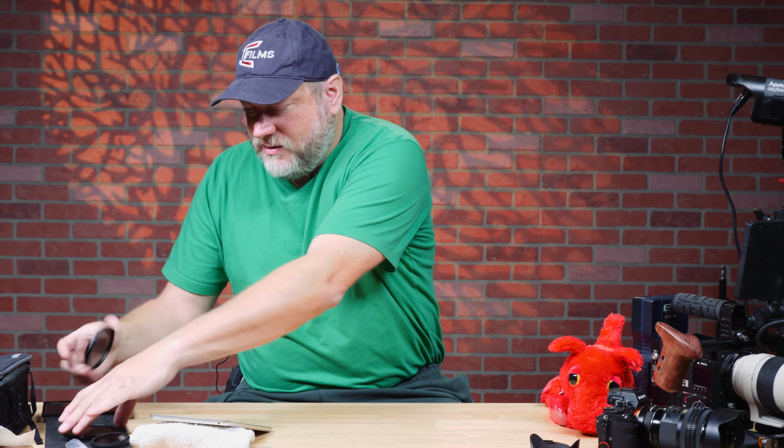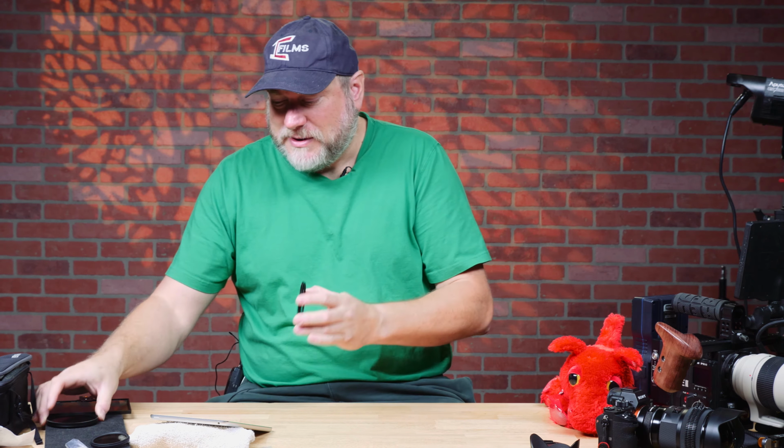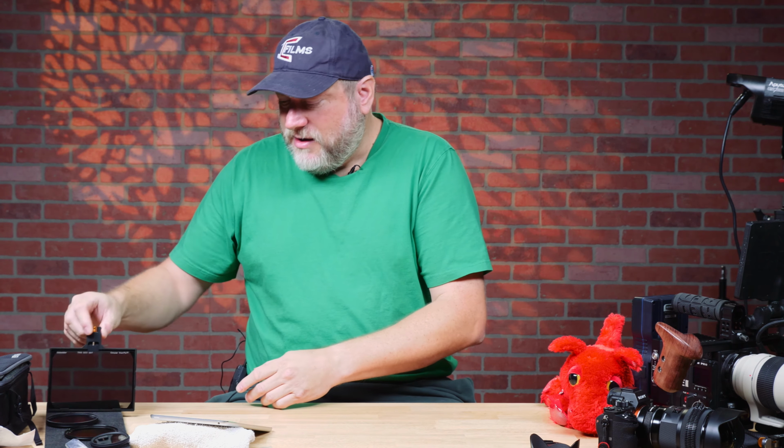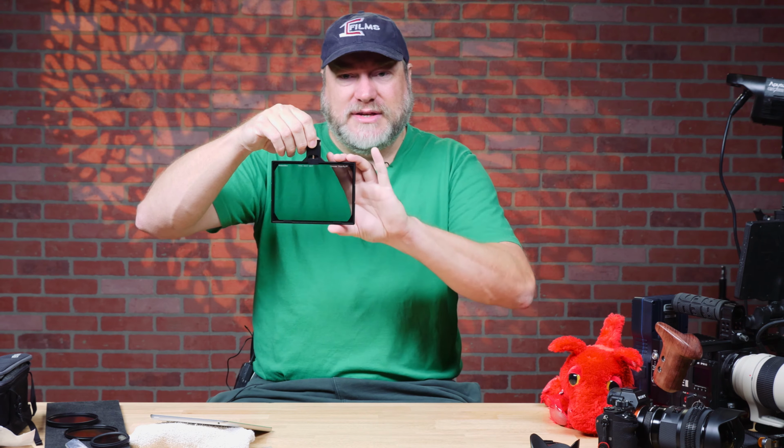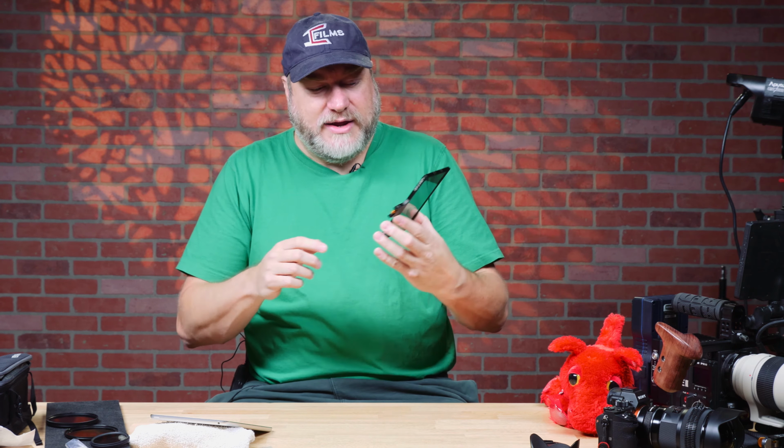Now, let's talk about the various types of polarizers. I have a bunch of polarizers. This is a small one. This is a large one. This one is a cheap one from Amazon. This one's a more expensive one. This is a 4x5.5. This is for my larger RED cameras.